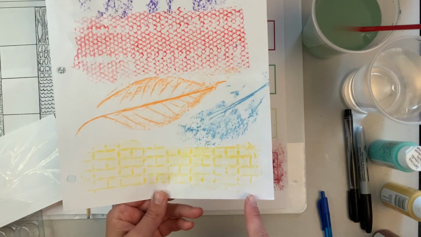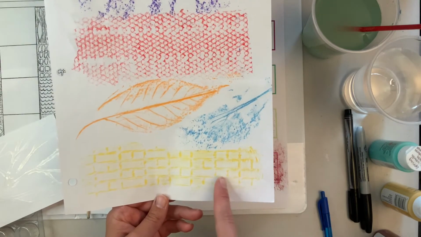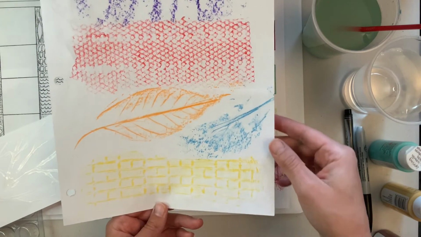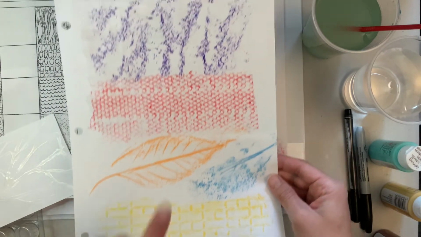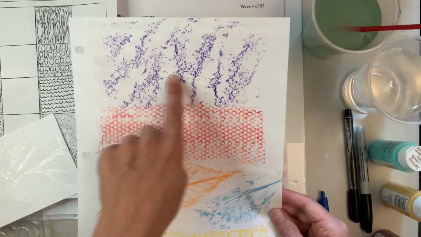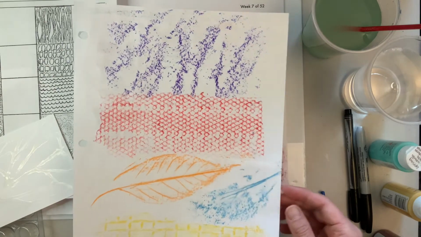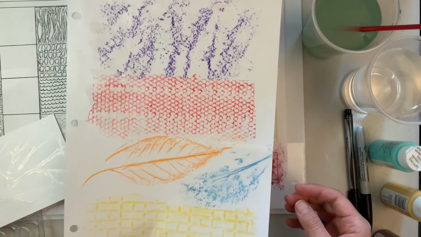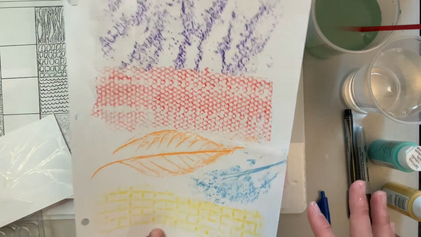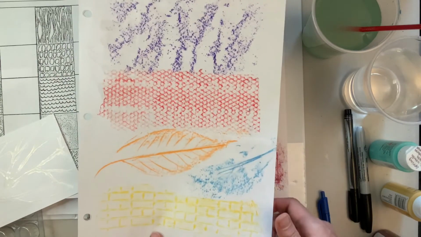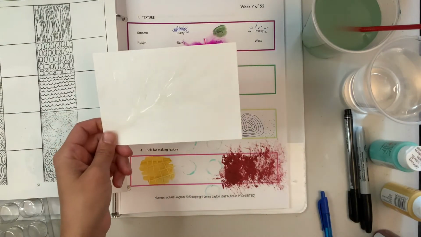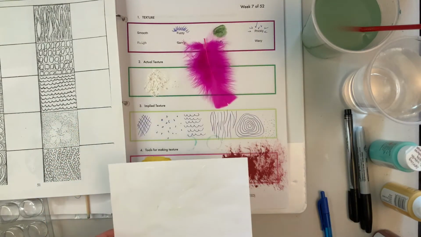This one was also across something metal in my house. I can't remember what it was. And this was along a piece of brick. So you can also take actual texture and then put a paper on it and rub a crayon over it and get texture off of it. Or you can use glue and create your own texture plate.